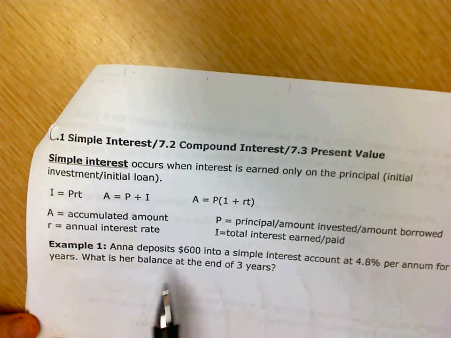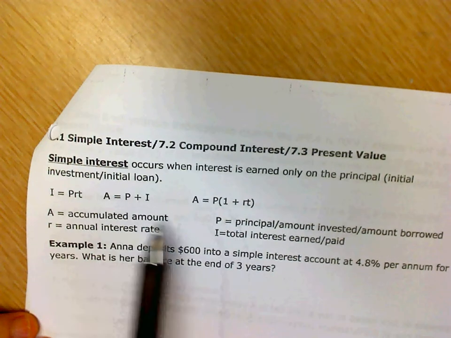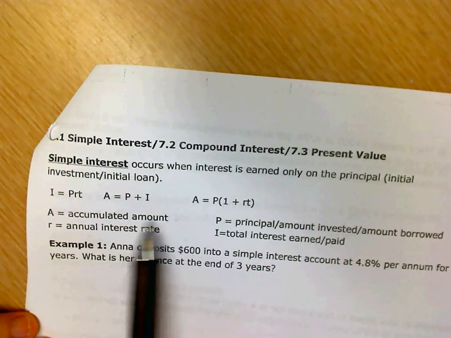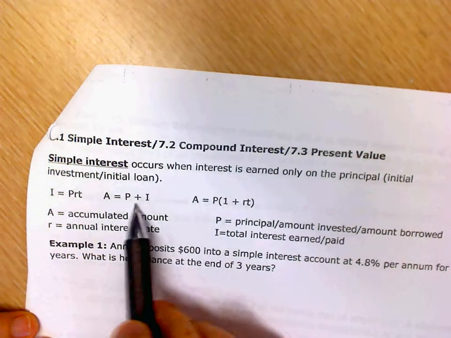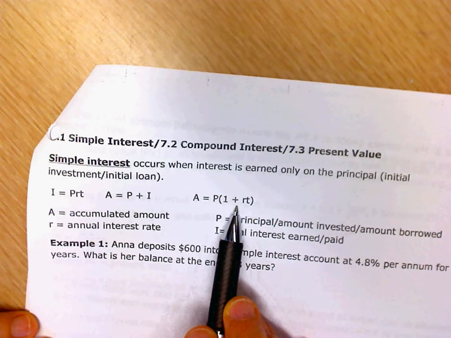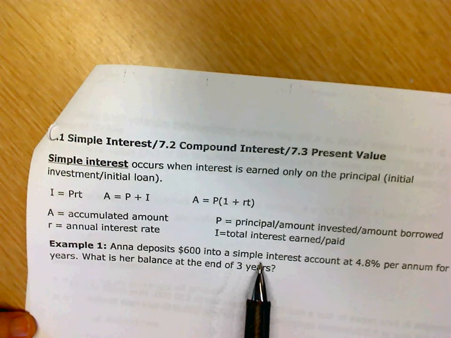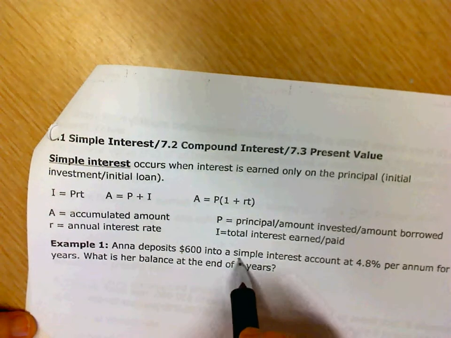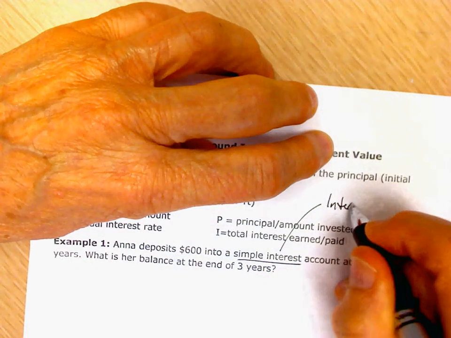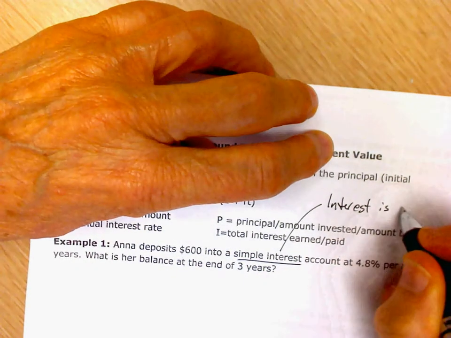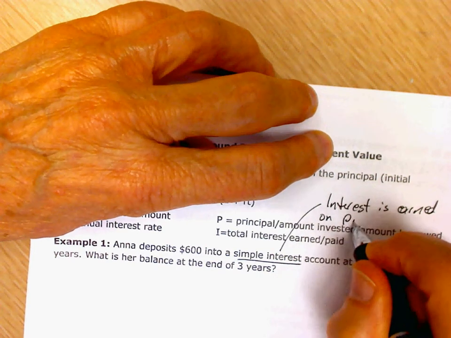Let's do an example. There are three formulas, right? This one and this one are basically the same thing, just a different format. So Anna deposits 600 into a simple interest account. As soon as you see the word simple, you know interest is earned on principal only, or the amount you invest.